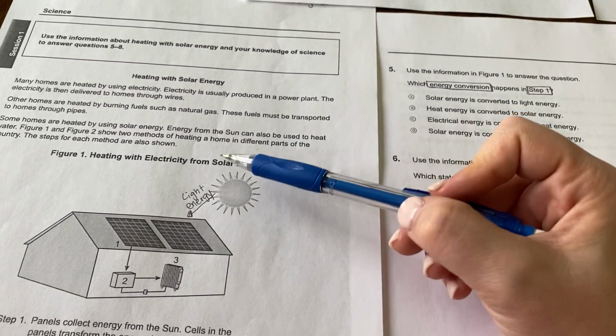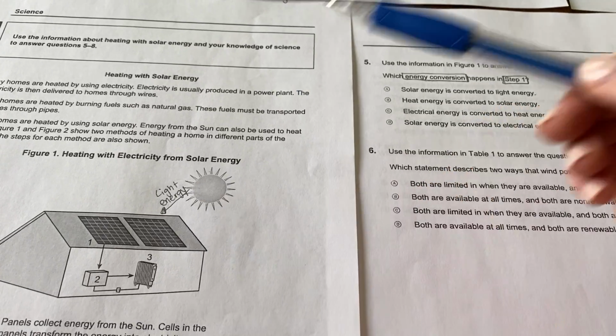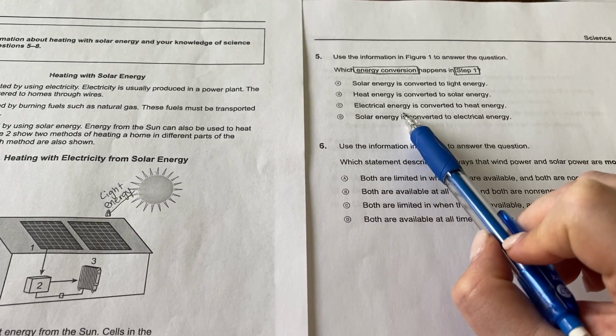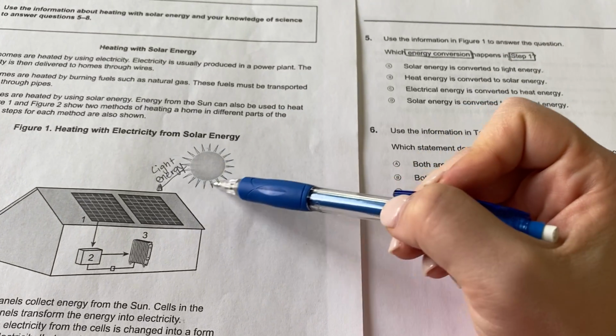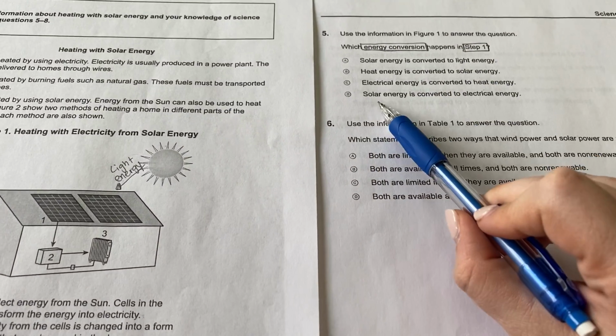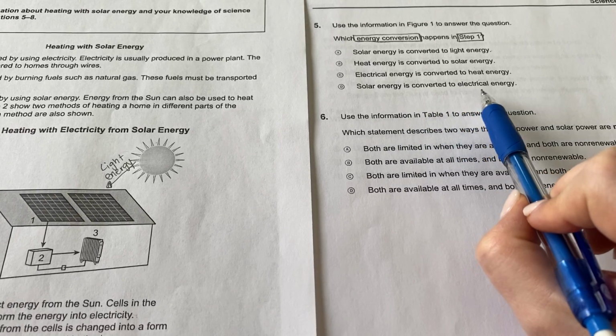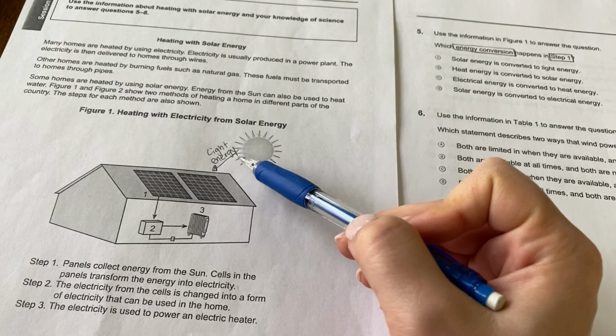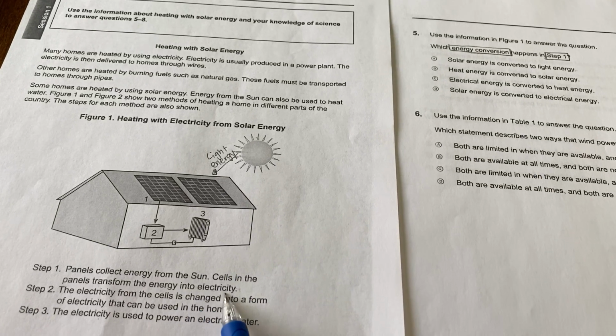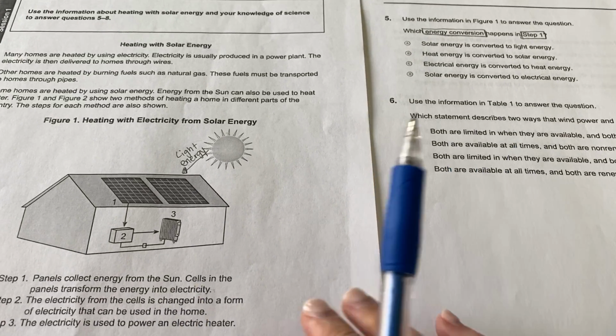Nope, we're not starting with heat energy, so that's not correct. Electrical energy is converted to heat energy. Again, we're not starting with electrical energy. And then D, solar energy is converted to electrical energy. So we do have our solar energy, and down here we know that it's being converted into electrical.